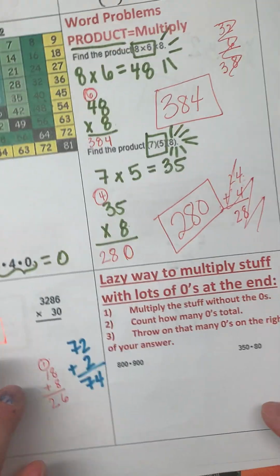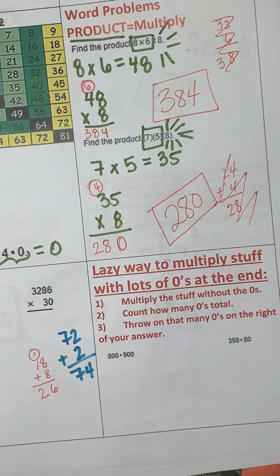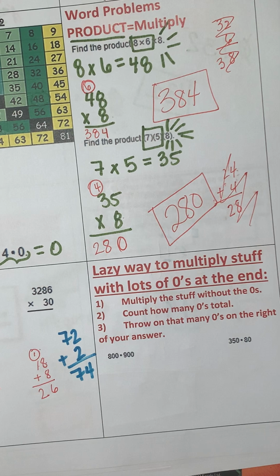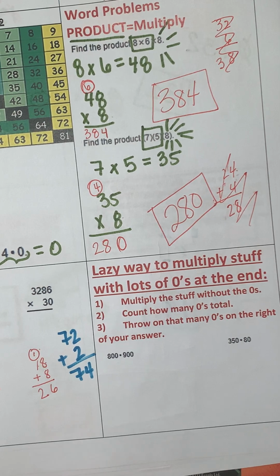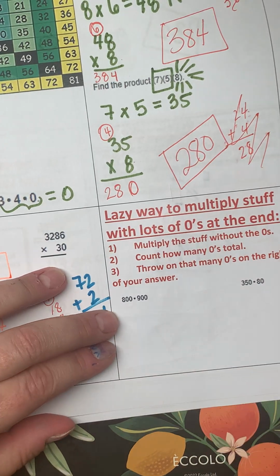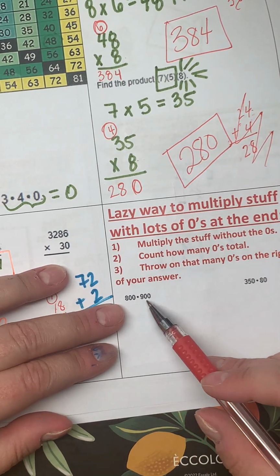Let's slide over to the right and look at this thing with zeros. It says the lazy way to multiply stuff with lots of zeros at the end. It says multiply the stuff without the zeros. Count how many zeros total. Throw on that many zeros on the right of your answer. Okay, so first let's just multiply the stuff without the zeros. And this is from your homework. It's a copy and paste.